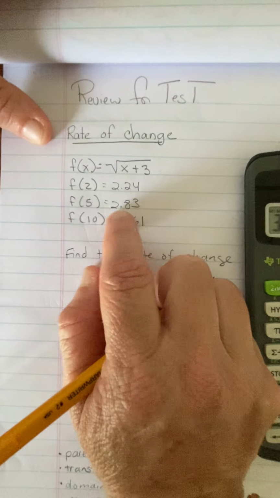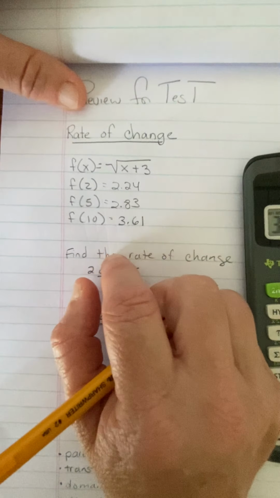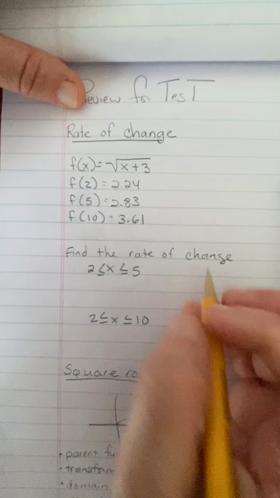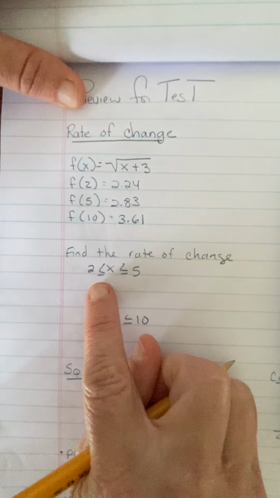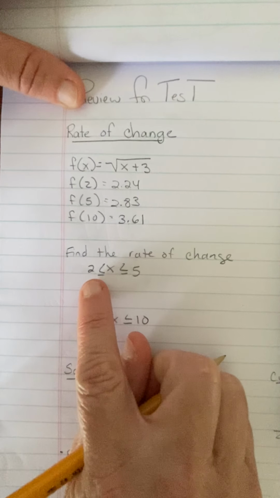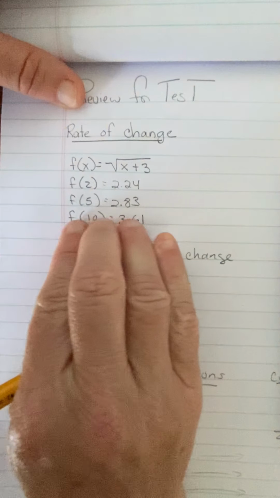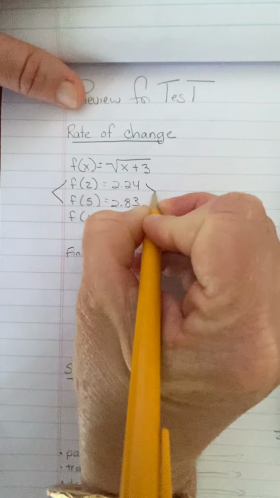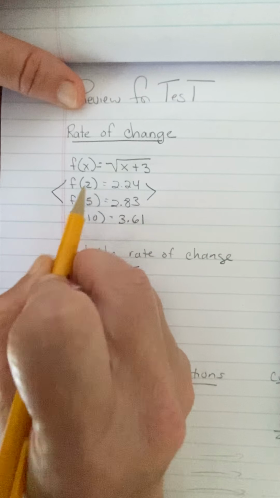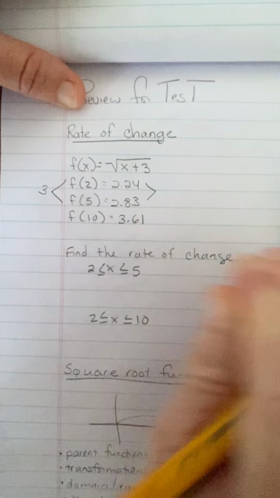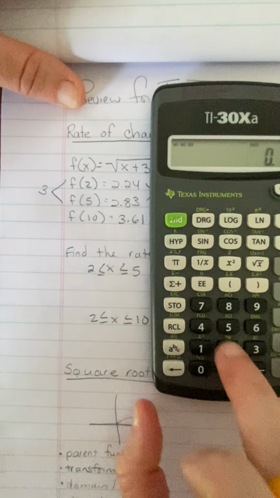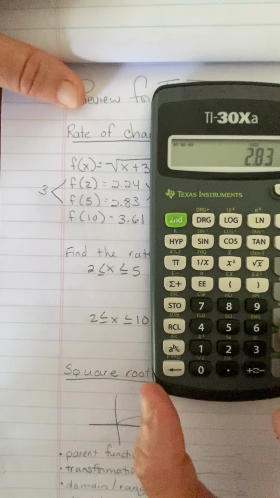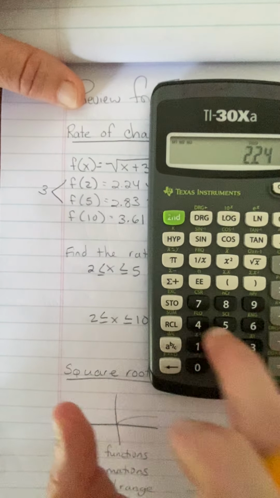In this section, you are going to want to convert them into decimals. Now, if I ask for the rate of change, the question will be written like this. This is saying, what's the rate of change between 2 and 5? So we're just going to use that part. You find the difference. What's the difference between 5 and 2? 3. And what's the difference between 2.83 and 2.24?